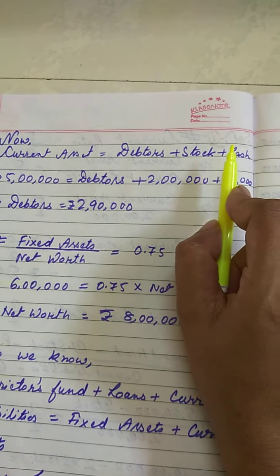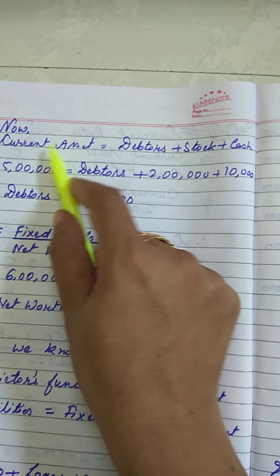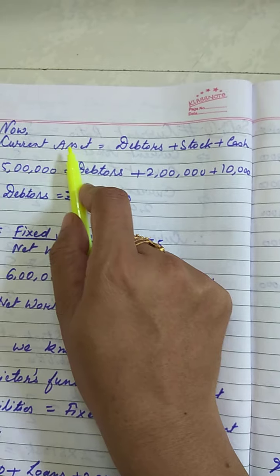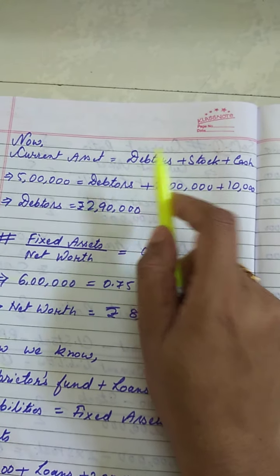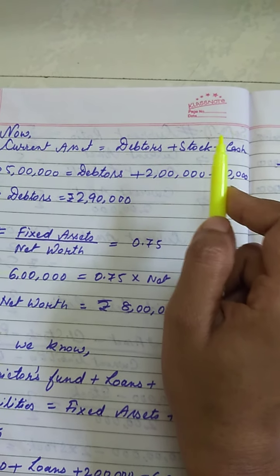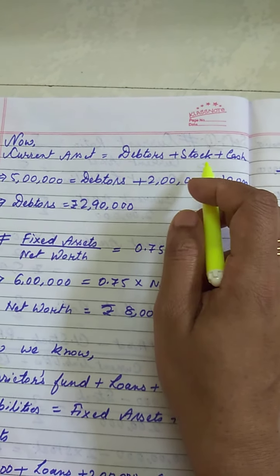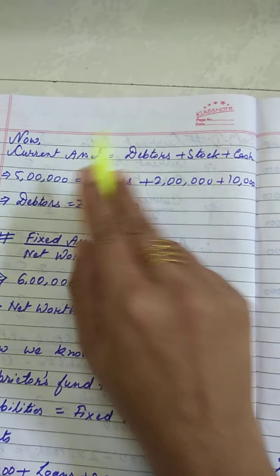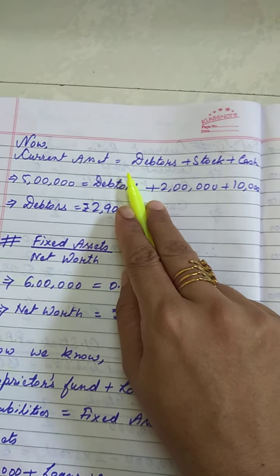Had it been matched with the current asset amount, that is 5 lakh, which is not matching here, had the current asset amount being also 2,10,000, then you should not have performed this operation, but it's not matching. Stock plus cash is not giving you 5 lakh. That's why it indicates that there are some other asset in the company, and that's why the current asset amount is not matching with your stock plus cash amount. That's why we have to perform these operations.